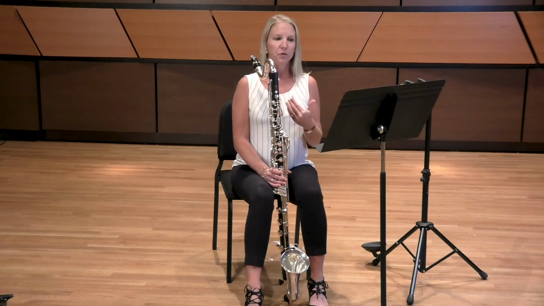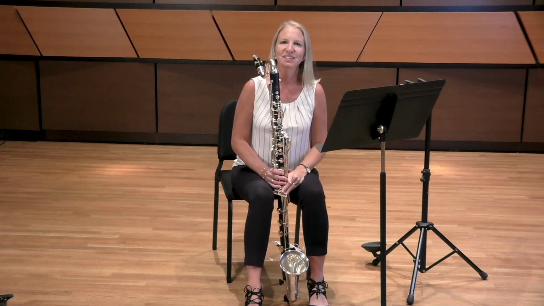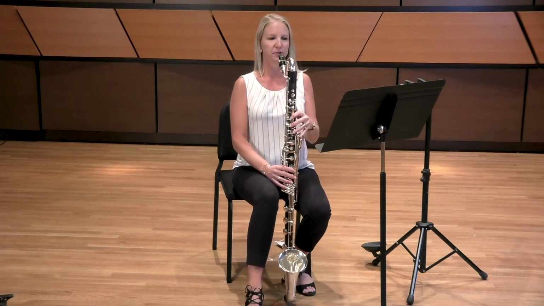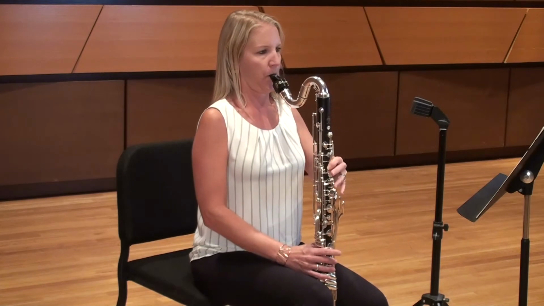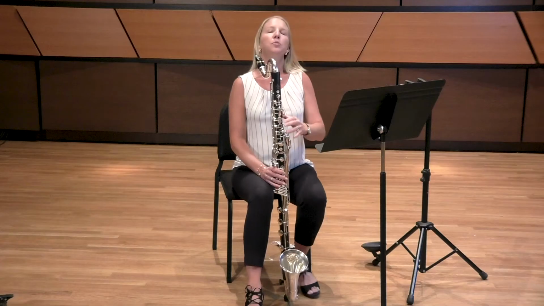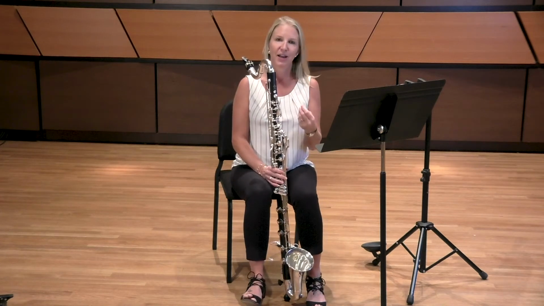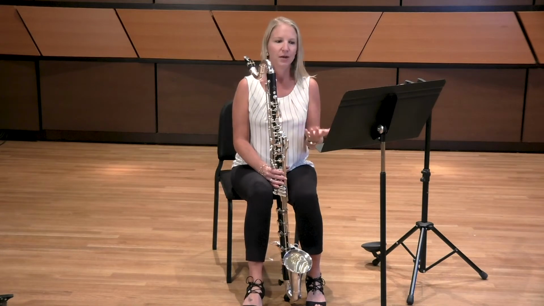So I'm just going to perform for you from the downbeat of measure 14 so that you can listen to the last 3 eighth notes and see how you'd like that articulation to sound. So make sure that there is tonguing on any of those articulations that are the staccato marking with the slur underneath.